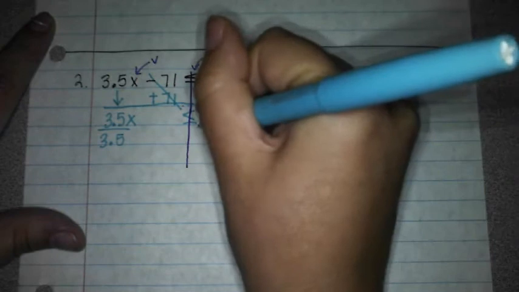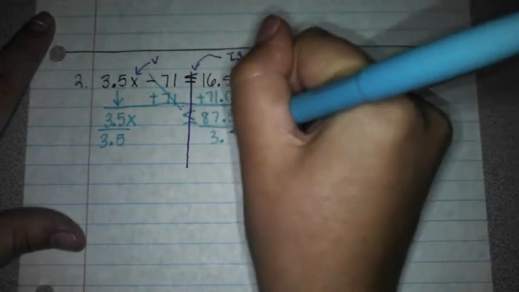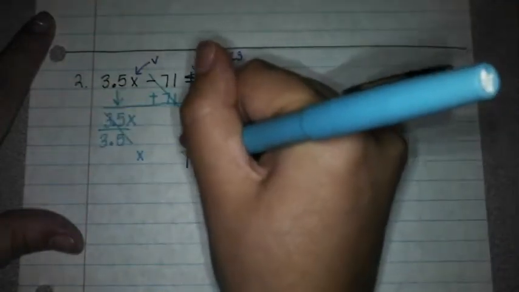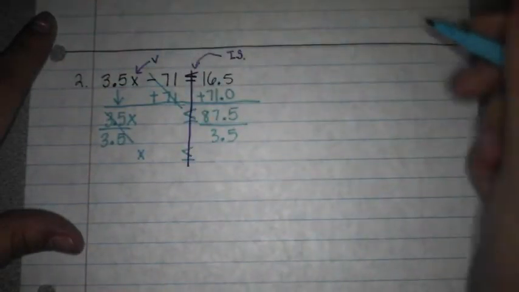Next thing we're going to do is get x alone. So I'm going to divide that 3.5 to both sides because the opposite of multiplication is division. Cross that out. That gets me x. I don't flip my symbol because that was a positive 3.5, but if that was negative, I would have.